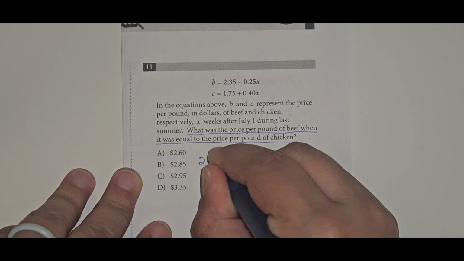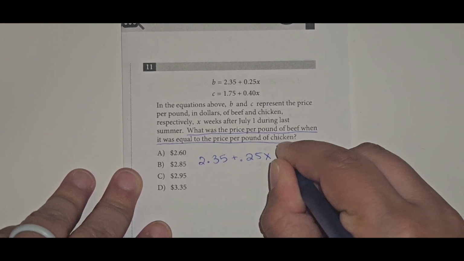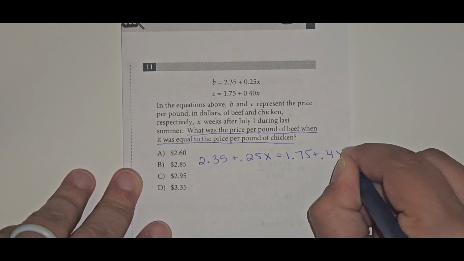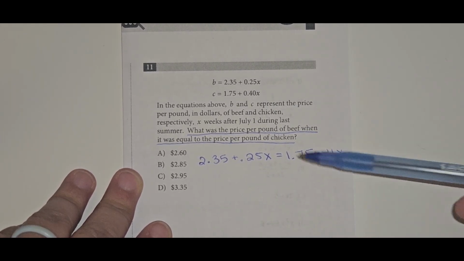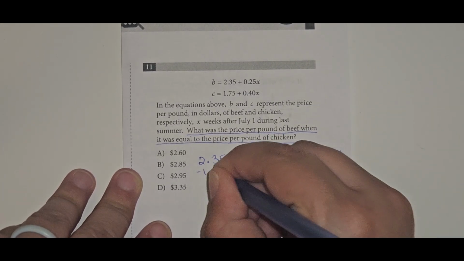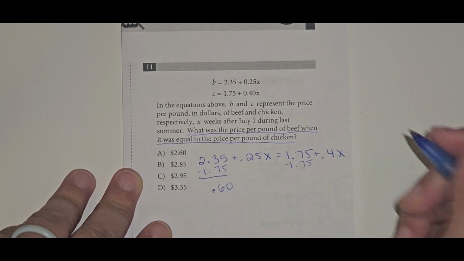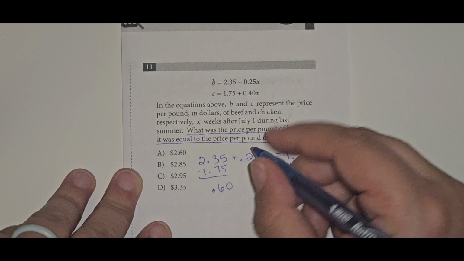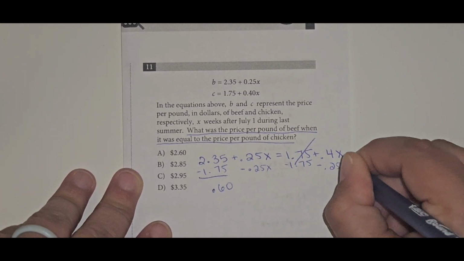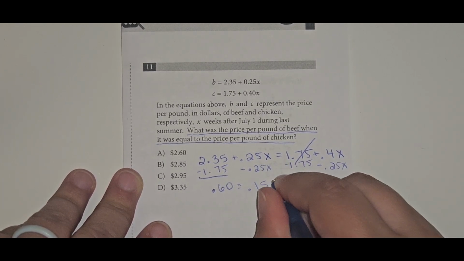So 2.35 plus 0.25x equals 1.75 plus 0.4x. So we're going to move the 1.75 to this side. And I know that's going to be 60 cents. And then we're going to subtract the 0.25x from both sides. So it'd be 0.15x.